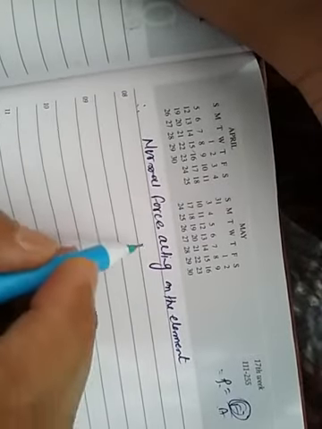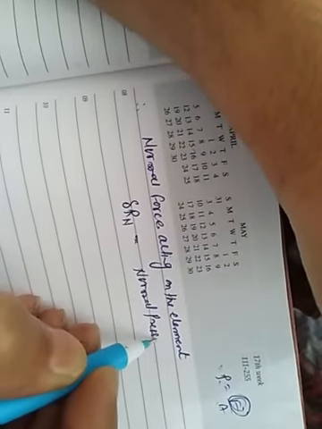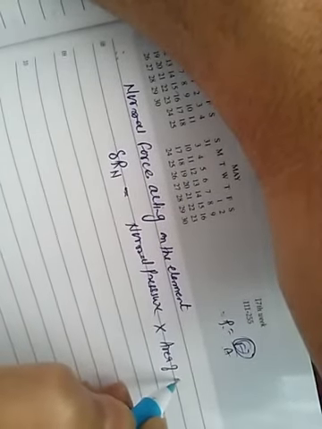So for the normal reaction on the small element AC, the normal reaction is the normal pressure into the area of the small element.